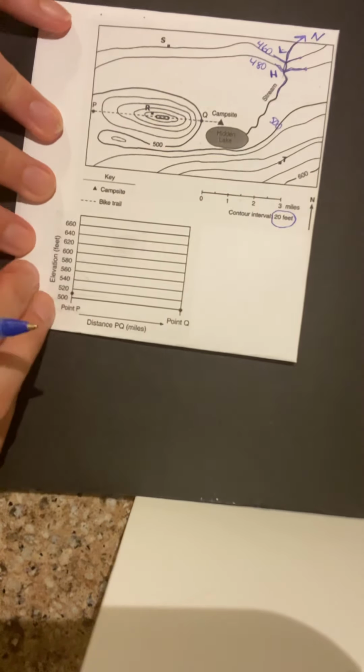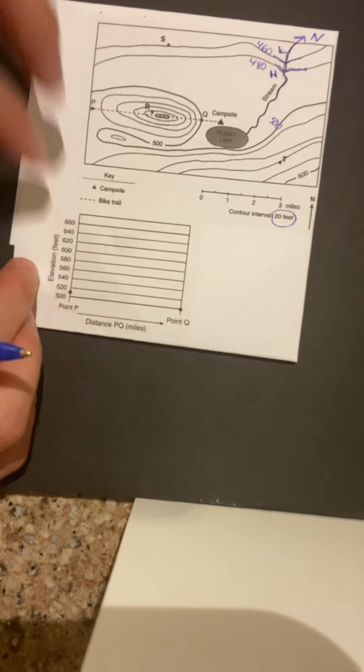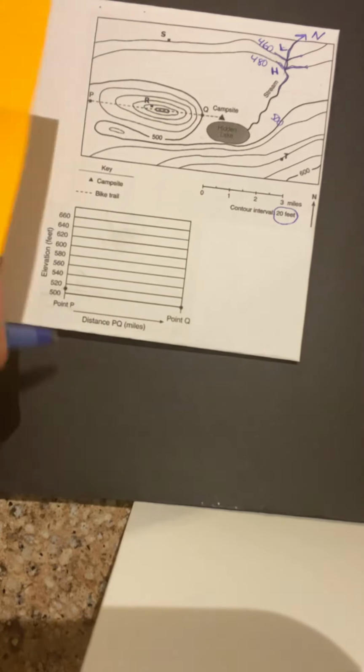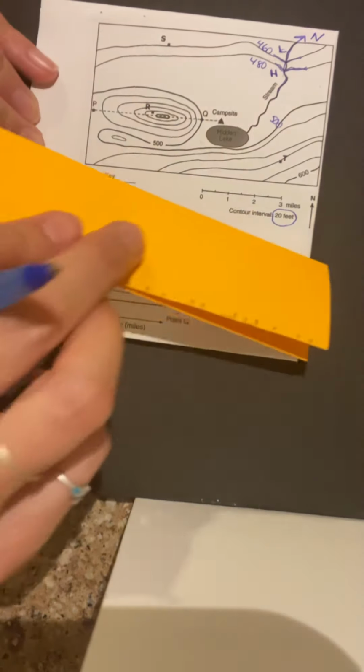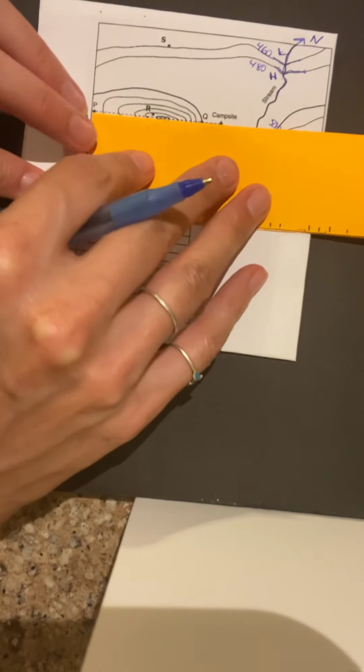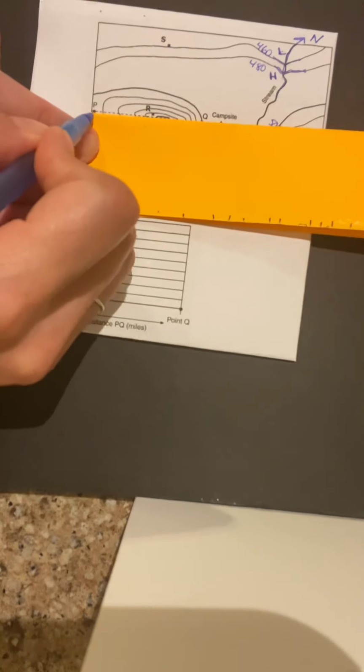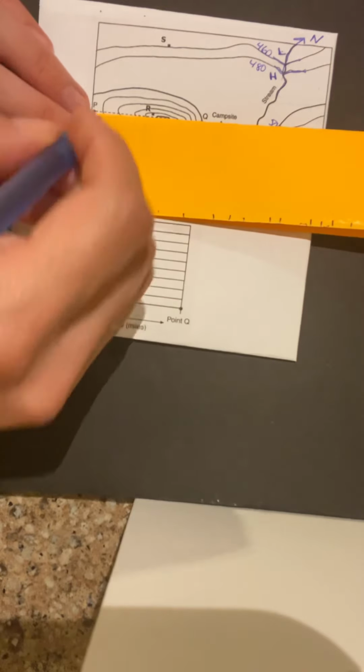Okay, so the next thing we're going to do, just like we did before in our first example, is use our index card. I'm just going to fold mine up because I already have some tick marks on here from the last example. I'm going to line up my index card from P to Q, putting the tip of my index card on P, so that point's already done for me.